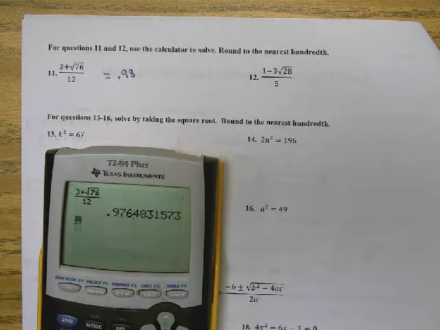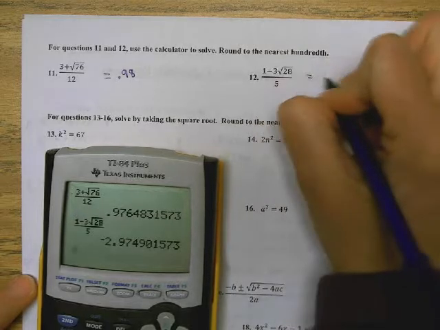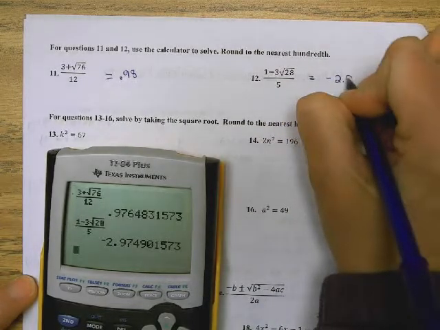Let's do the same for the next one. So alpha y equals enter. 1 minus 3 times the square root of 28. All of that divided by 5. And this time I'm going to get negative 2.97.